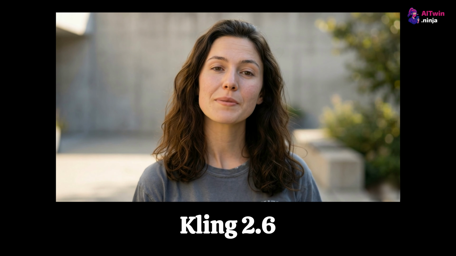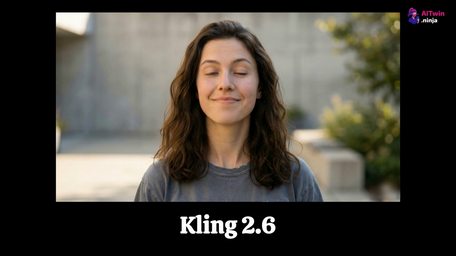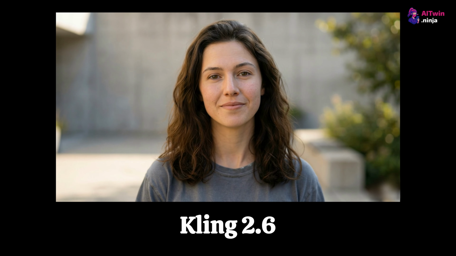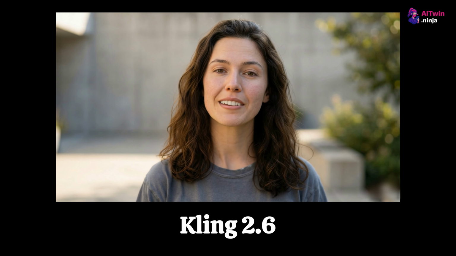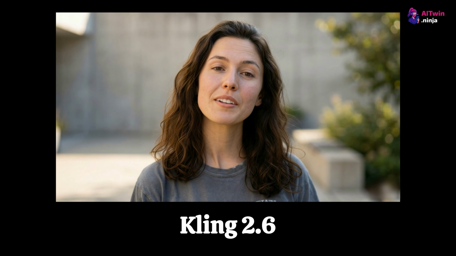Kling 2.6 delivers stunning 1080p visuals for this prompt. It features native audio co-generation, meaning the voice and mouth movements are generated together for better alignment. However, some users find the character movements can occasionally feel rigid compared to more specialized models.